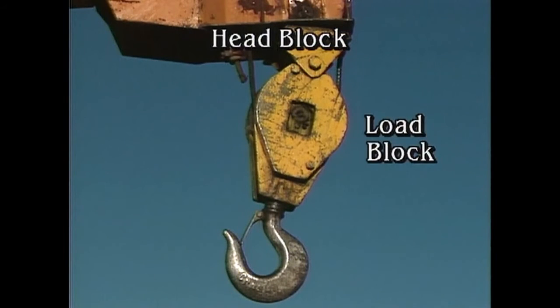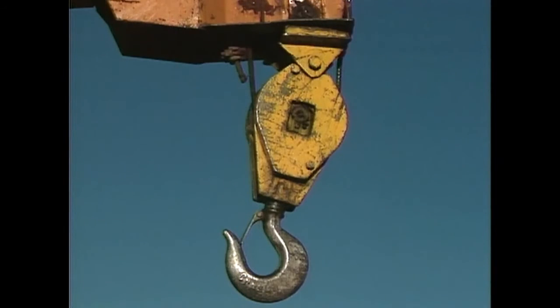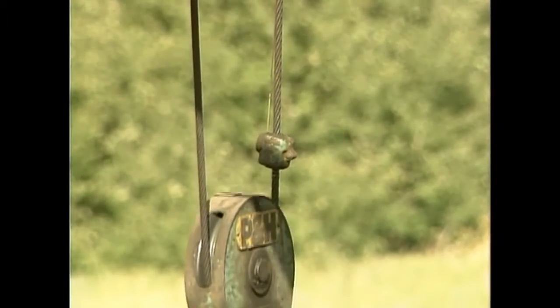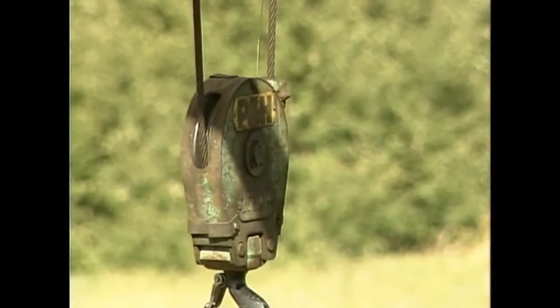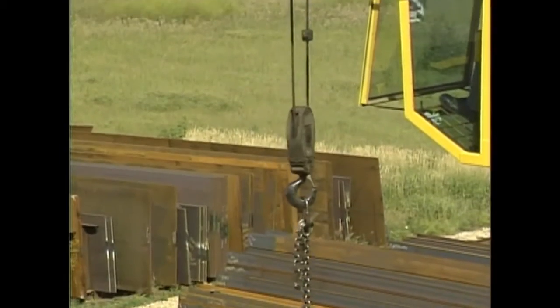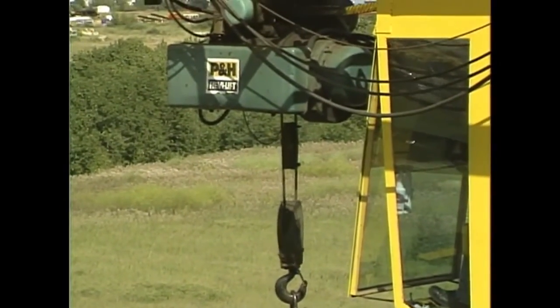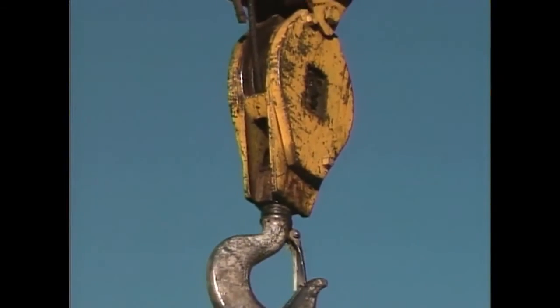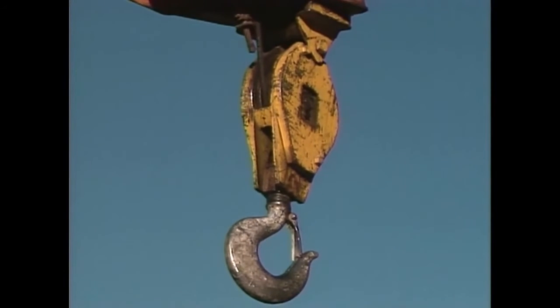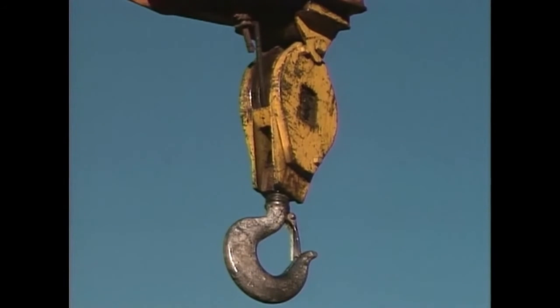A hoist has two blocks, a load block and a head block. These blocks are protected with limit switches. If the limit switch fails, the load block can solidly contact the upper block or its surrounding structure. This is called two blocking and is the most severe form of overload of a hoist.